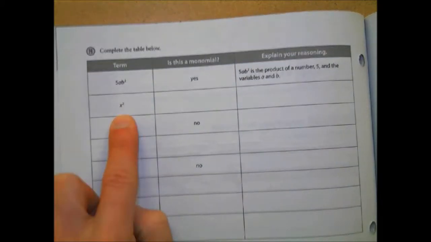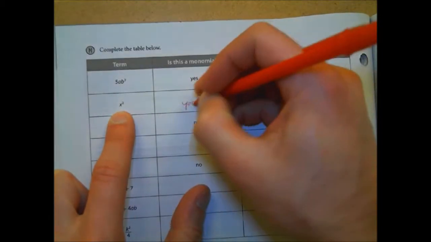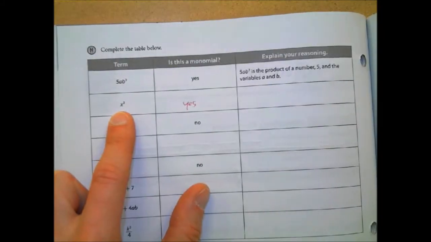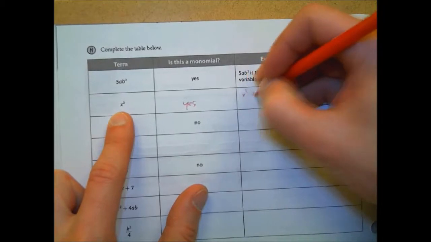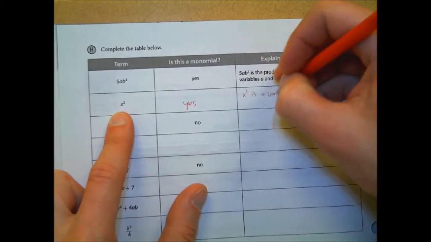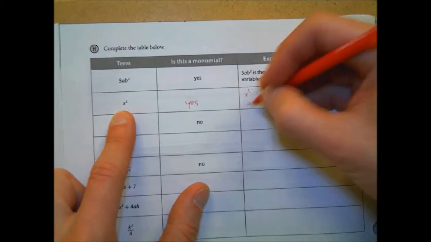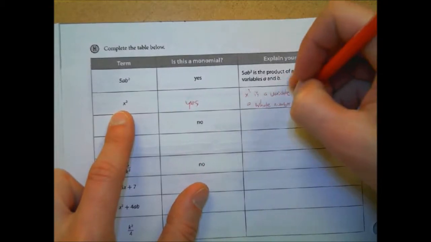Is it a monomial, Simon? Yes. Okay. How do I explain my reasoning here? I could say x squared is a variable with a whole number exponent.